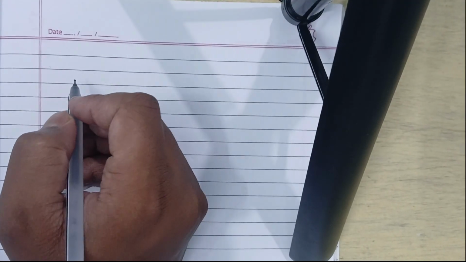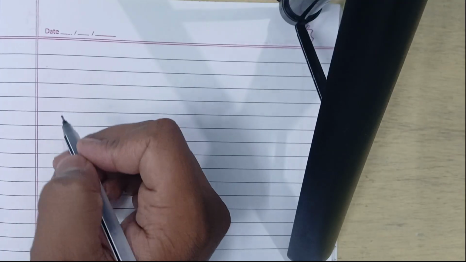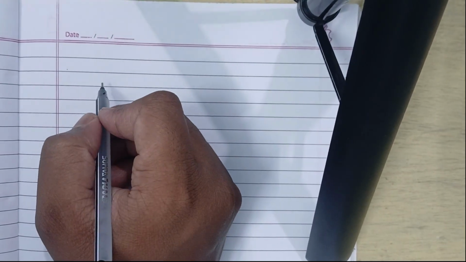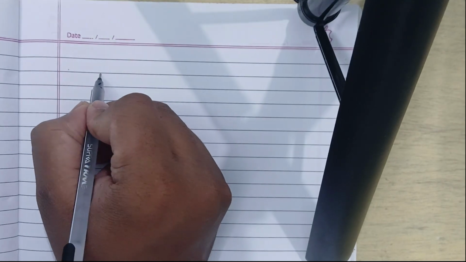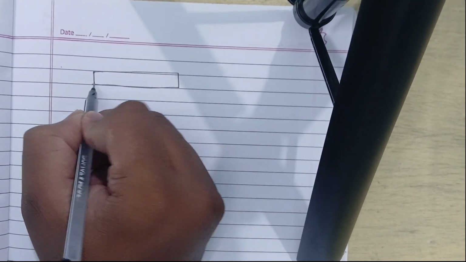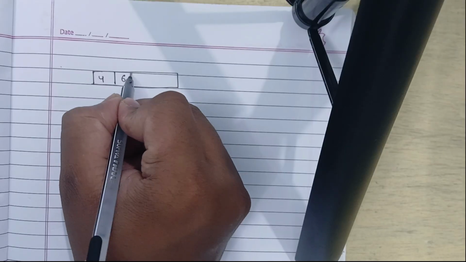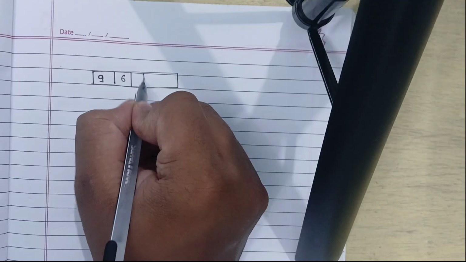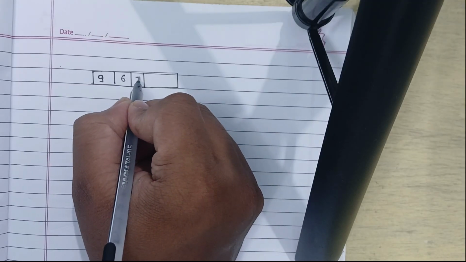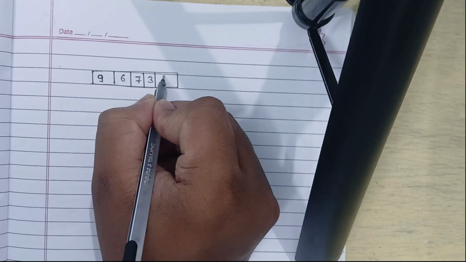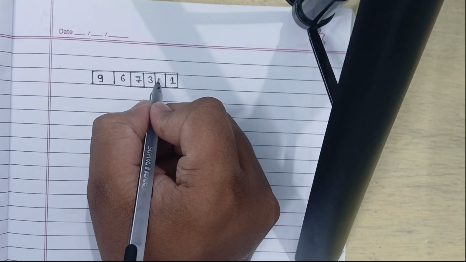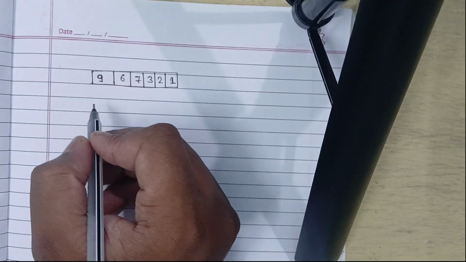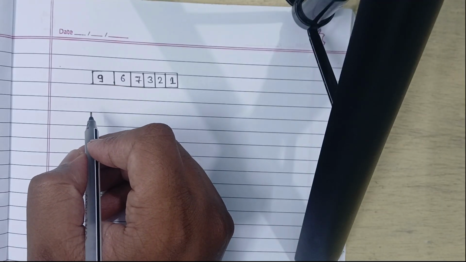Now let's see how we can sort a particular array. Let's suppose we have taken any particular array, for example 9, 6, 7, 3, 1, 2. So now let's start doing the iteration.